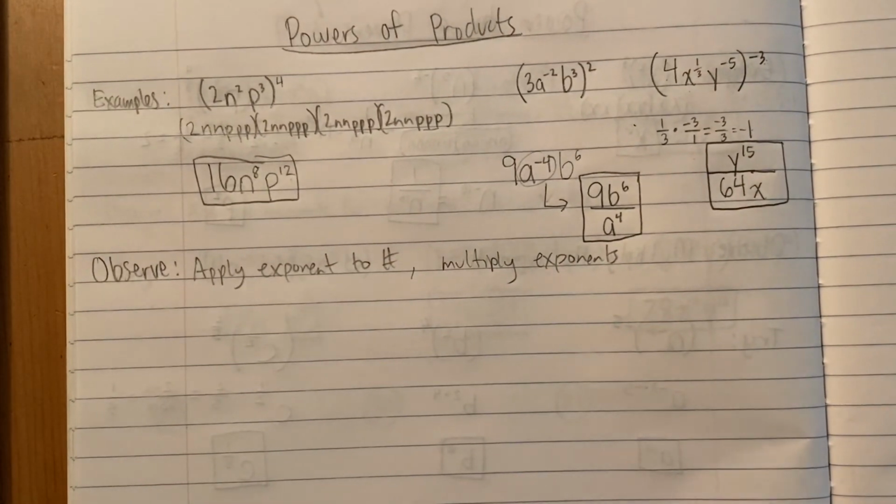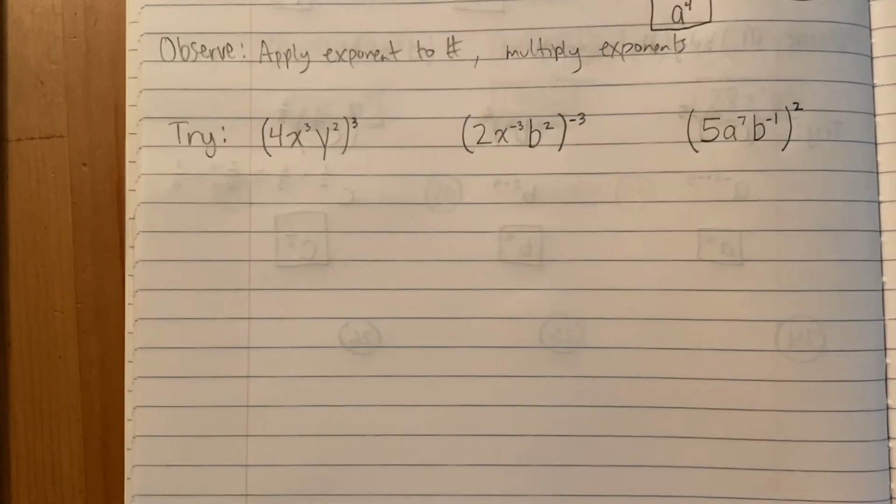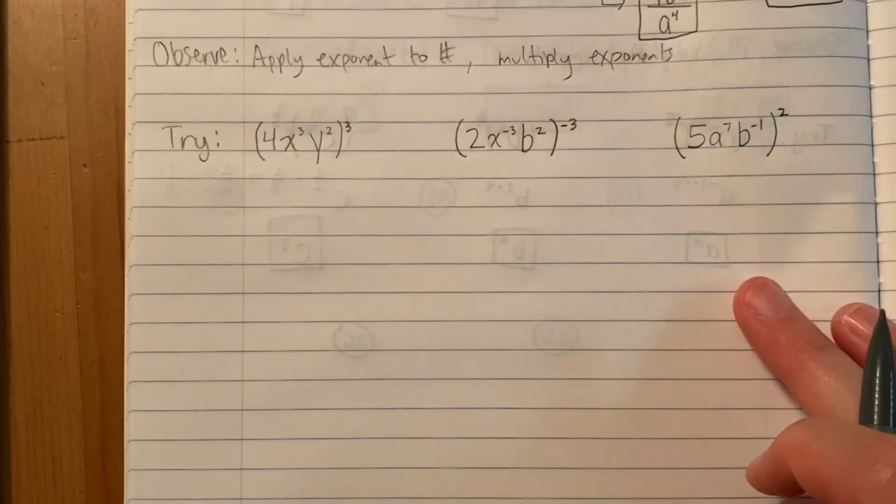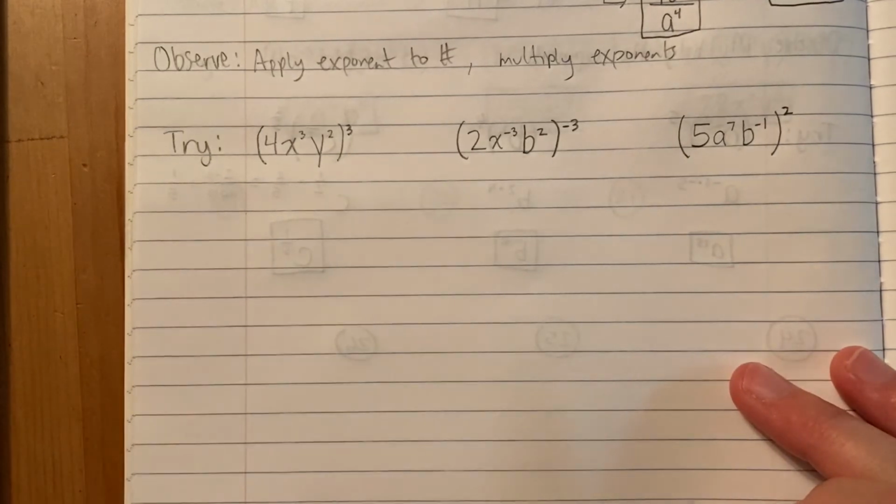It's going to be your turn to try these, so take a look at these. Go ahead and pause the video and copy down these try-it problems, and definitely try those before you continue.